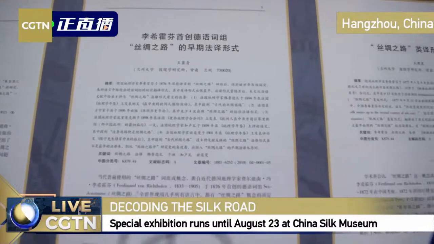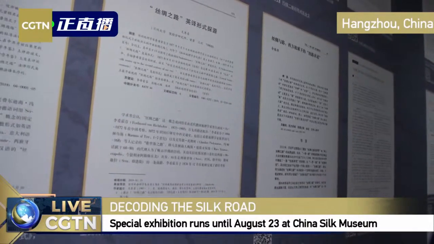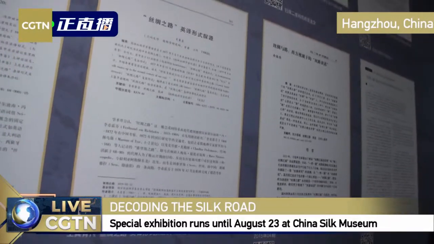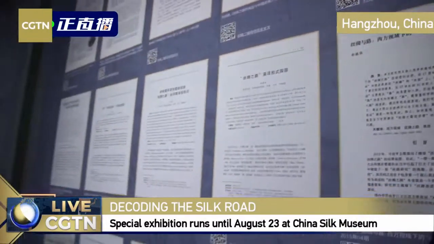So thanks to Richthofen's naming of the Silk Road, as we just said, many historians have studied this road. They also proposed different names, but with different expeditions, we all recognize that Silk Road is the most appropriate name for this road. Because in ancient Greek, they also referred to China as the country of Ceres. So the Silk Road is a very appropriate name to capture the transportation routes from the western region to China.